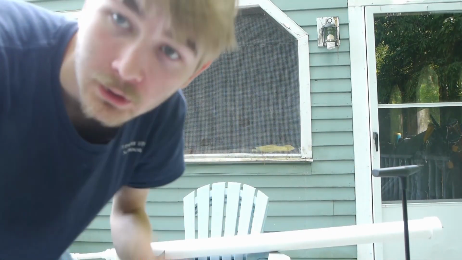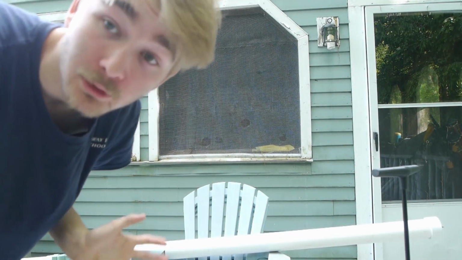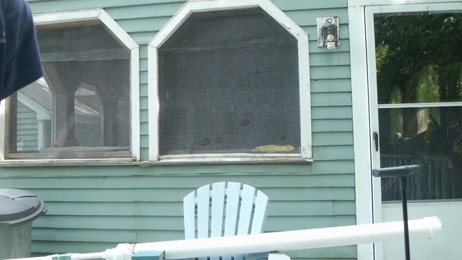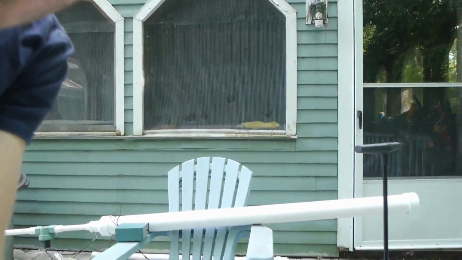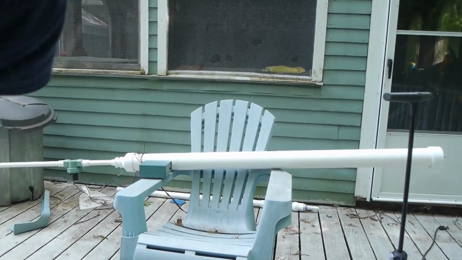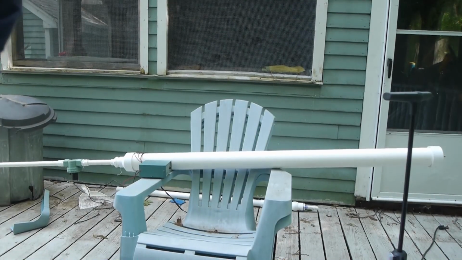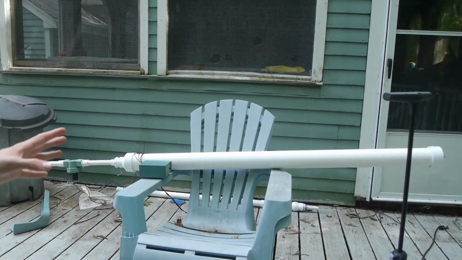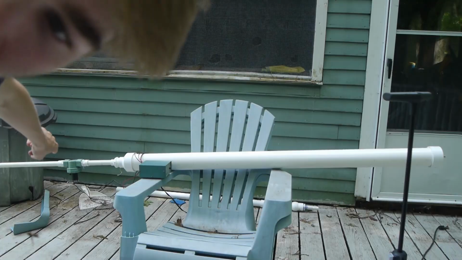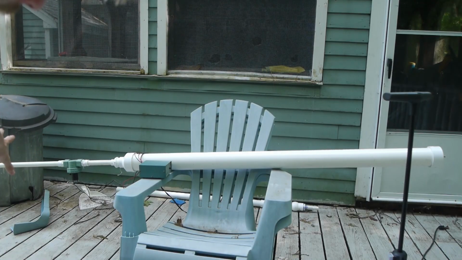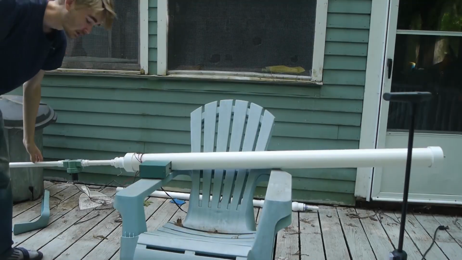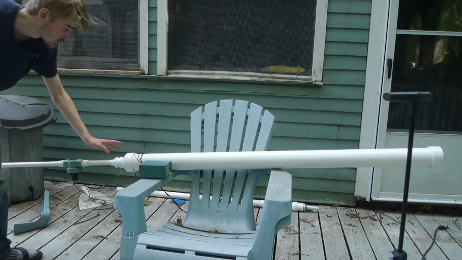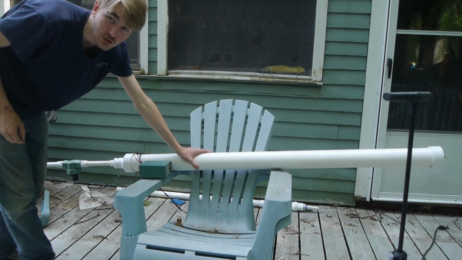Okay, here I am on probably the final test for this. So I found a pipe that I can use as the new barrel. That's 3/4 of an inch, 3/4 of an inch, and then 3 inches.